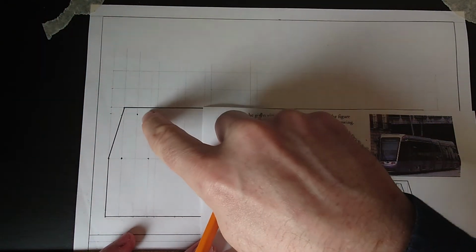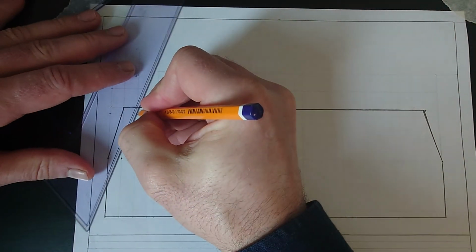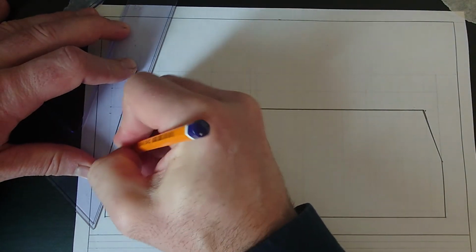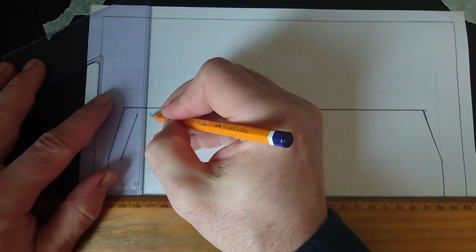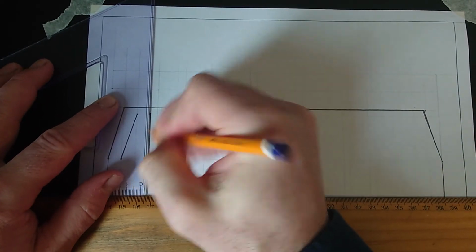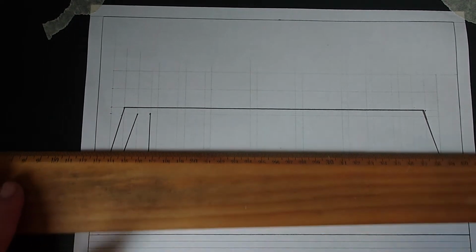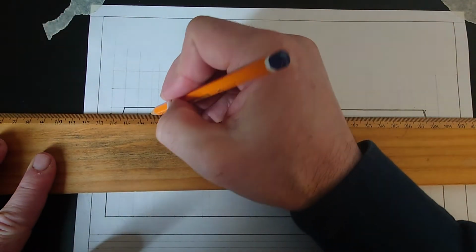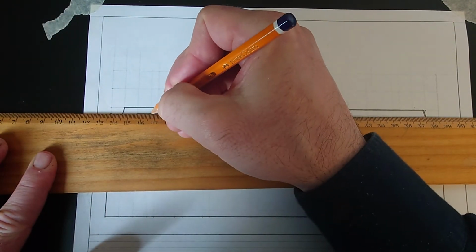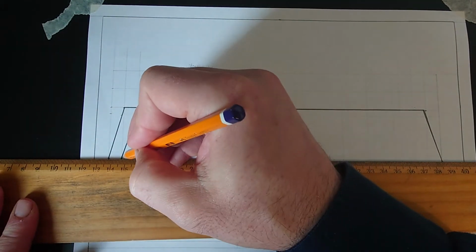Okay, and then it goes back down, diagonal line back down here, joining together. So 2B pencil, once again, finish line type, marking in that diagonal line, T-square and set square for vertical lines, and T-square only for horizontal lines. So there and there.